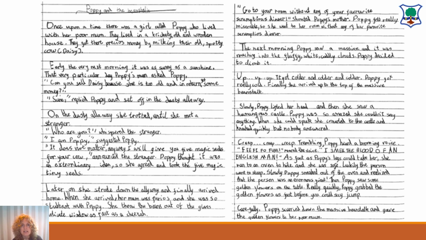Some really lovely sentence starters in there. So for instance, once upon a time, obviously the next morning, slowly Poppy lifted her head, really, really lovely. Use of ellipses. So on the second page, the child has written up, up, up. Really, really good. So it's really engaging the reader as you read this piece of work. Good spelling, as I've said. Handwriting is stylized, and yeah, a really good piece of work. Well done then.